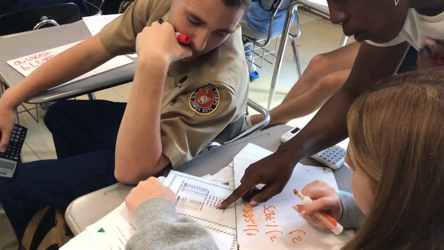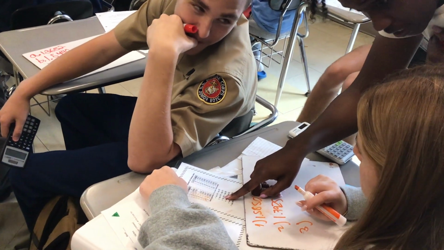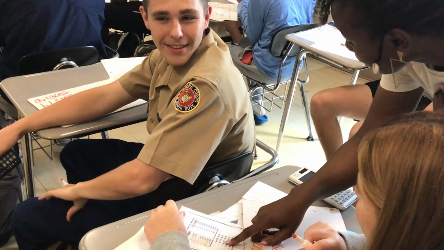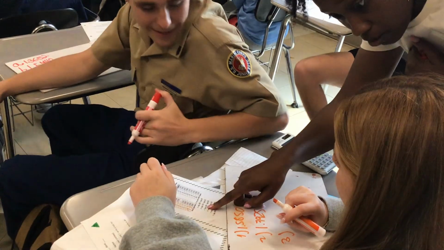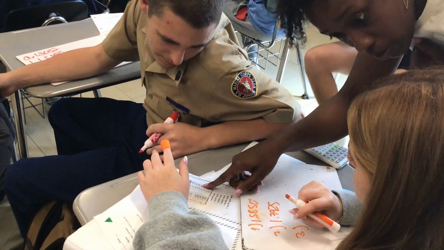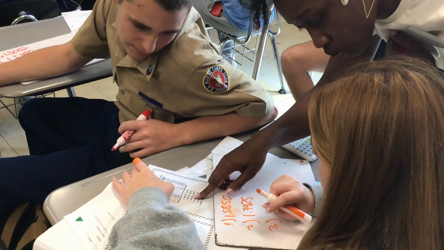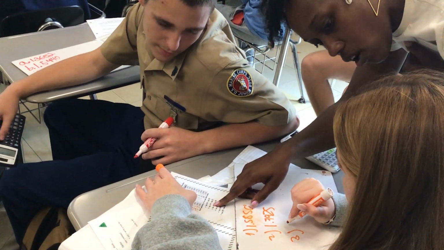No, we're saying log base 4 of 20. Remember, that's 4 to what power gives you 20. 4 to the 5th is gonna give you 20? Oh, wait, no. It's gonna be around 2 point something. Why did you say 20? Because you're trying to figure out 4 to what power gives me 20. That's what a log is.